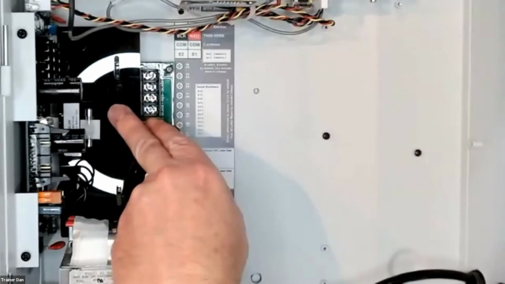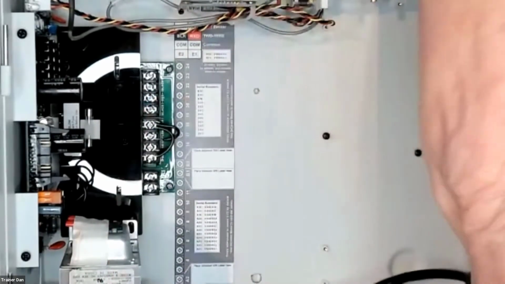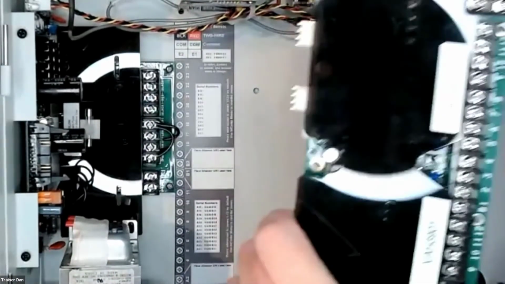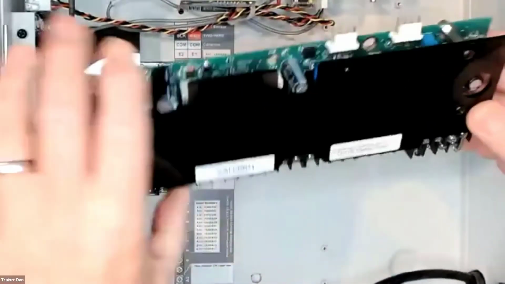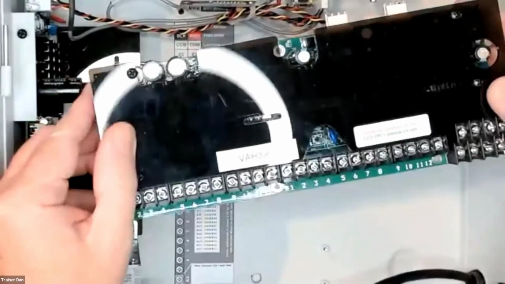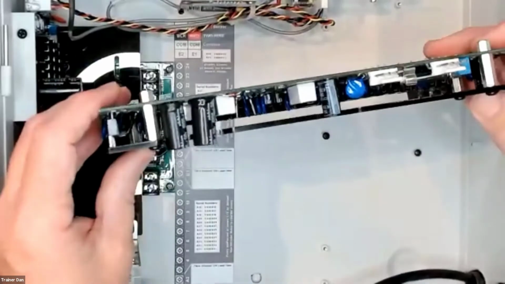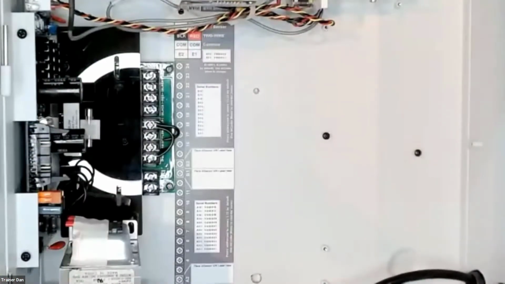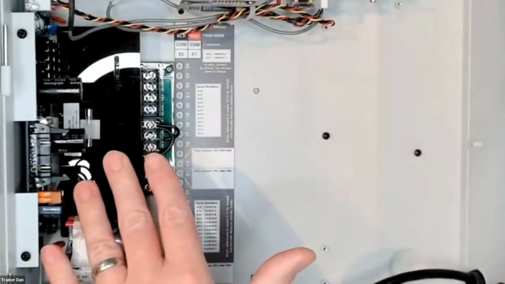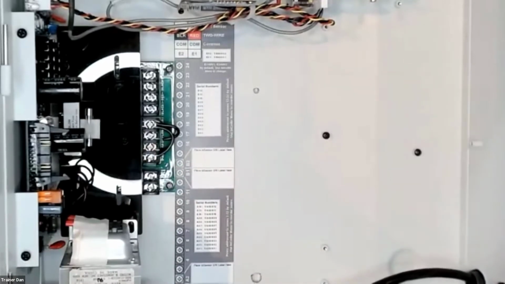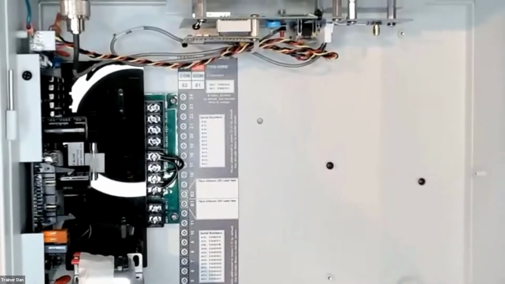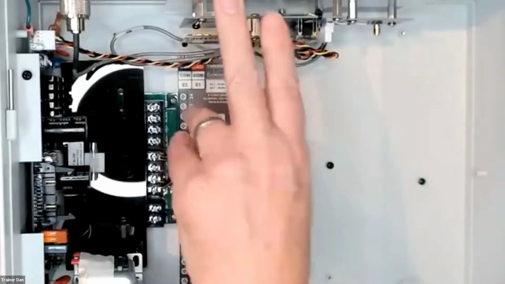The two-wire board has some fuses, and here's a conventional wire board, and there's a couple of fuses underneath this cover that you can see when you pop off this cover. So you can check fuses on the controller. Also look at the communication of the controller. This particular controller has a cell modem module in here.